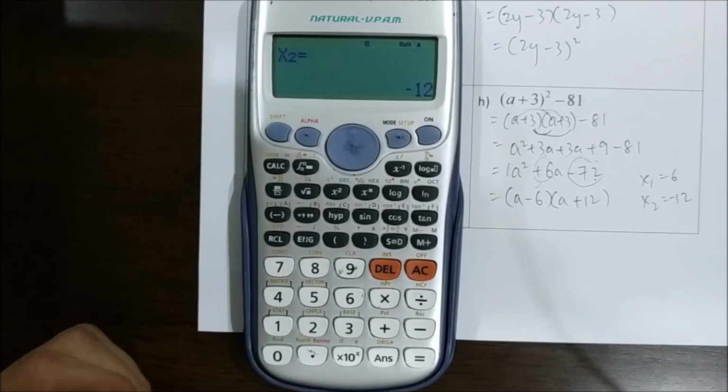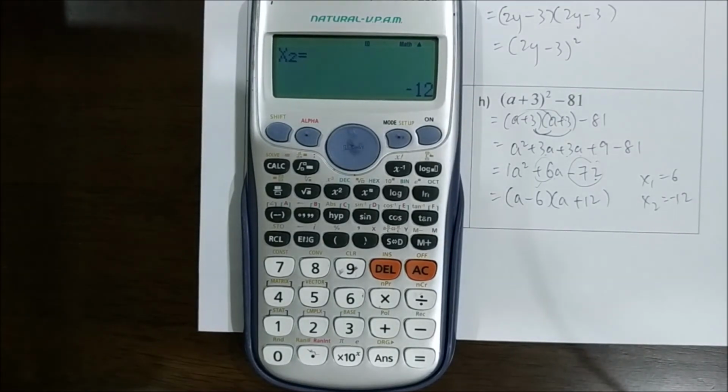And that is how you use a calculator to factorize a quadratic expression.